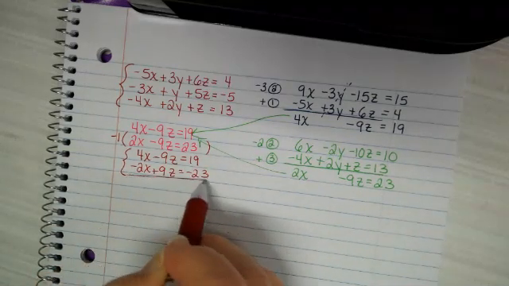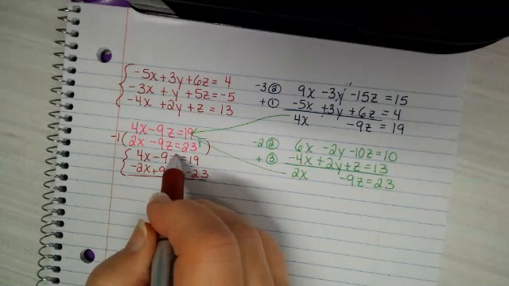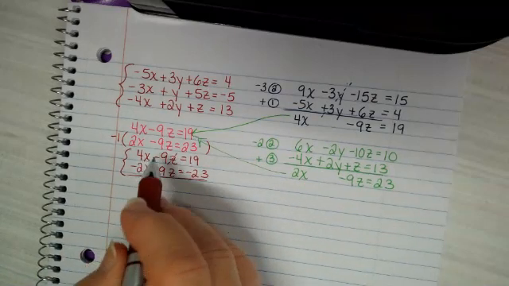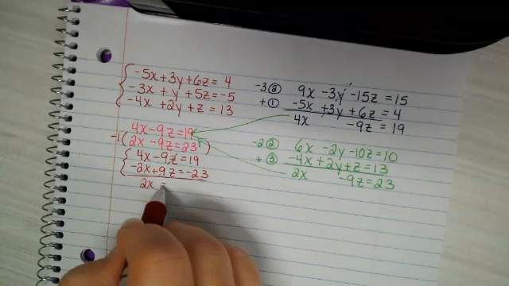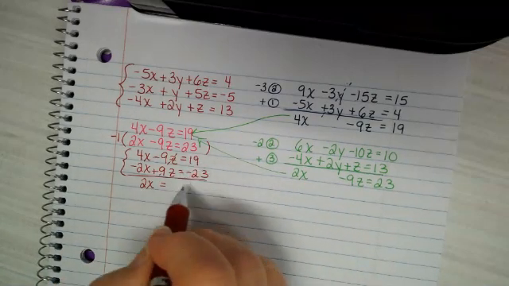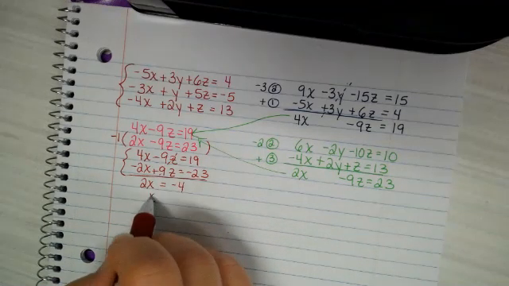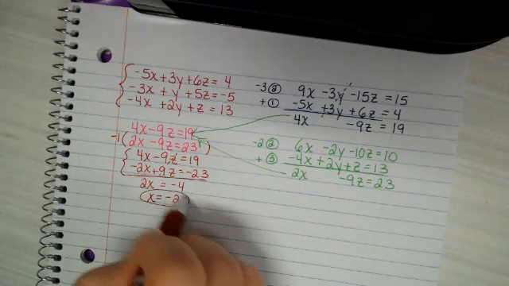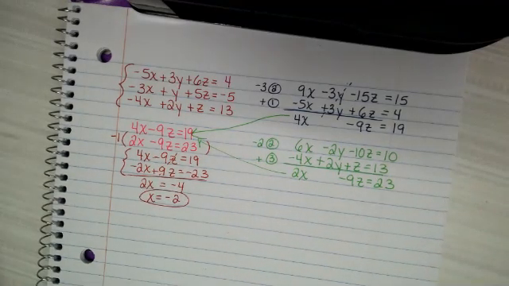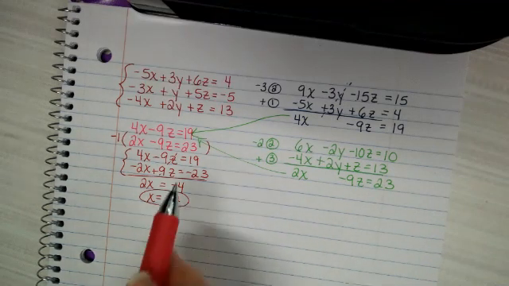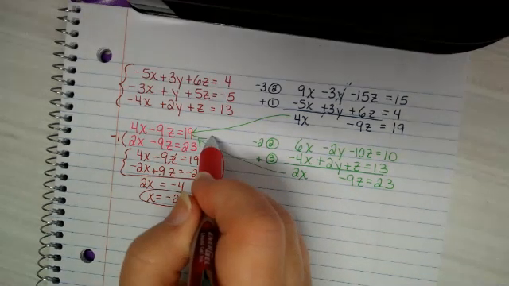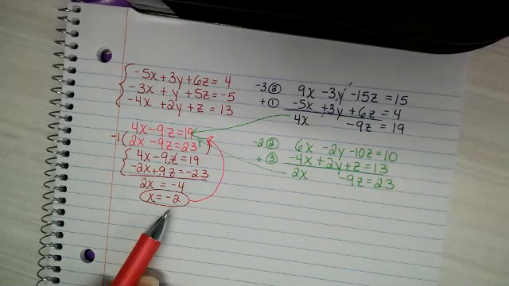And now when I add these together, the z's will cancel out. And I get 2x equals -4. So x is -2. Step 1 on my journey. All right. Now we're going to go back to one of these and solve for z.